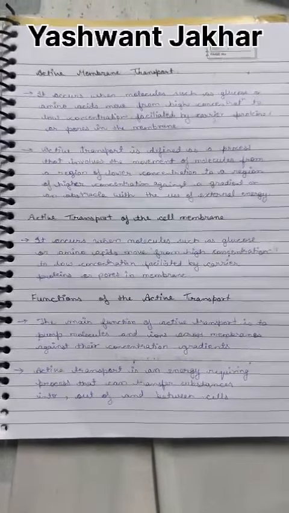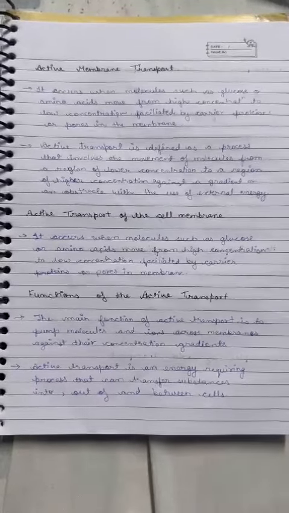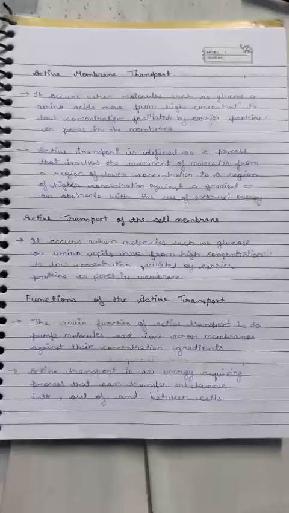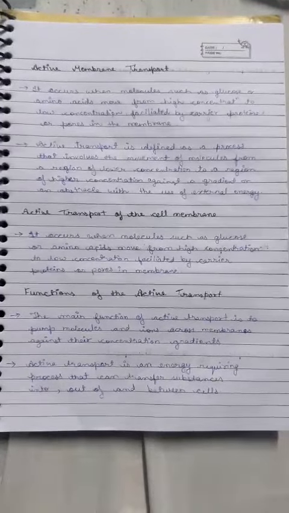I will explain active membrane transport. It occurs when molecules such as glucose or amino acids move from high concentration to low concentration, facilitated by carrier proteins or pores in the membrane.